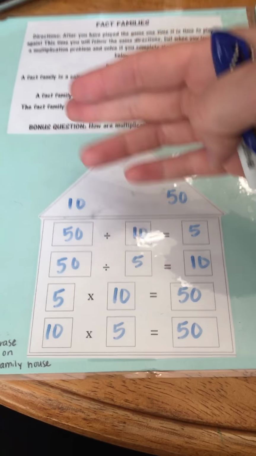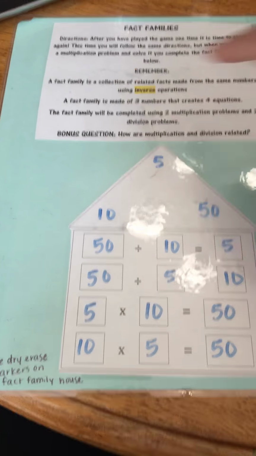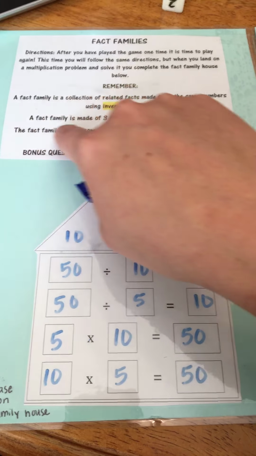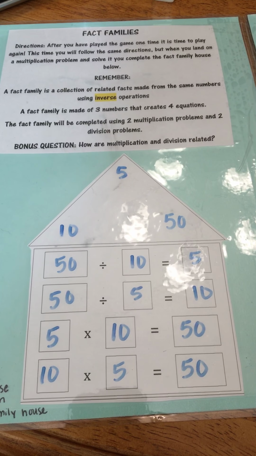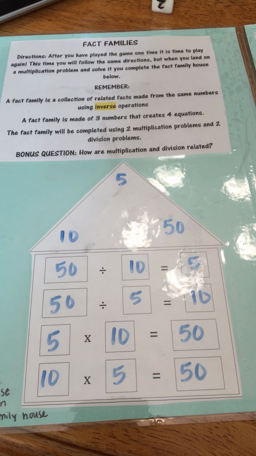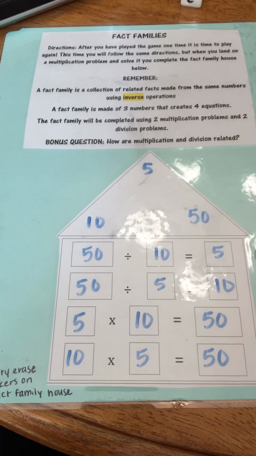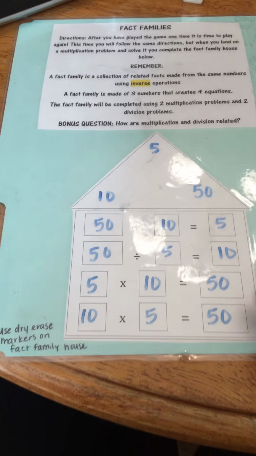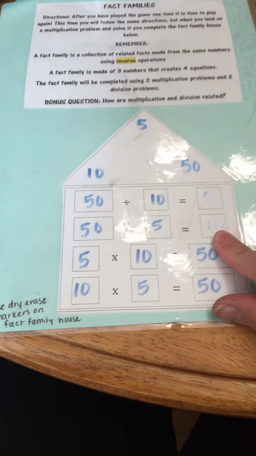And I put a bonus question so they could even take it one step further. As you can see, I have a little excerpt here listed about how fact families are a collection of related facts made from the same numbers using inverse operations. So a fact family is made of 3 numbers that create 4 equations. The fact family is going to be created using our 2 division and our 2 multiplication problems. Students are using the dry erase markers on the fact family house, so that way they can just come right off. And our bonus question is: how are multiplication and division related?